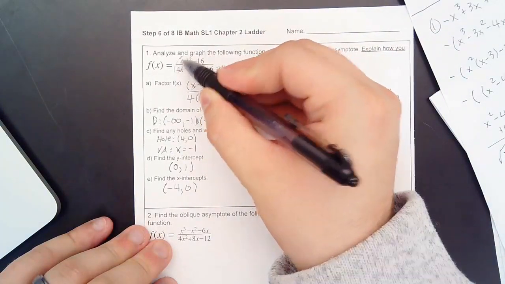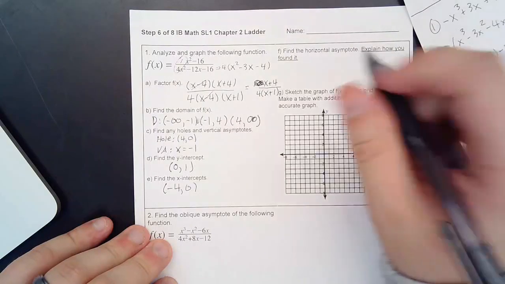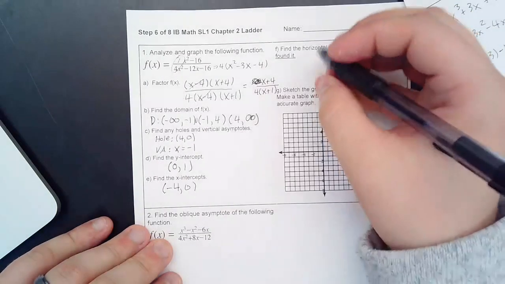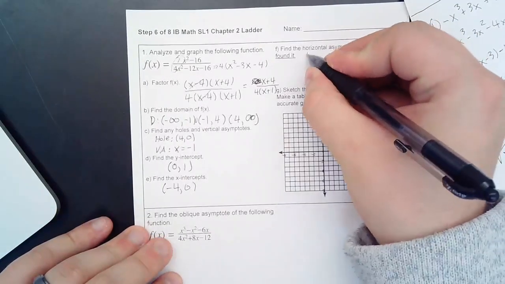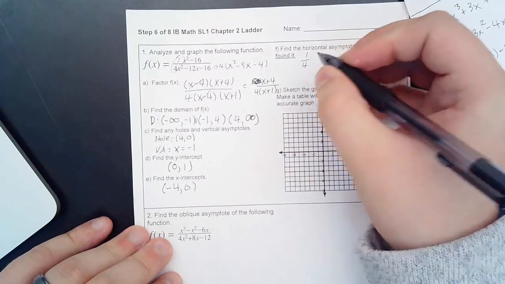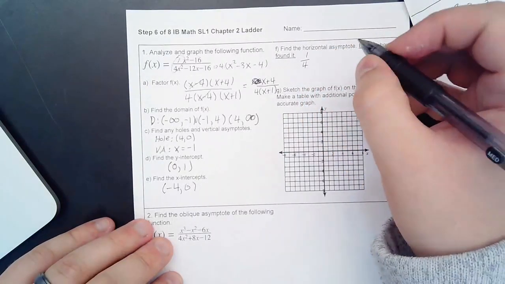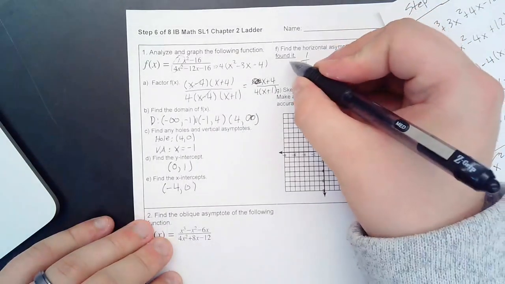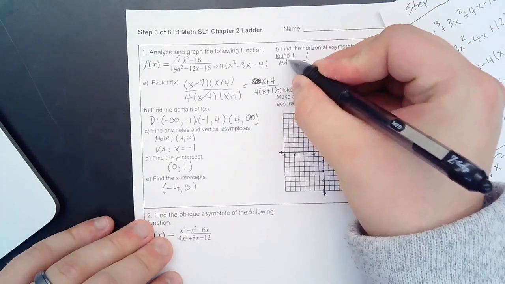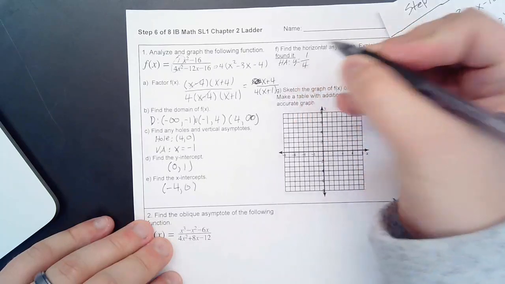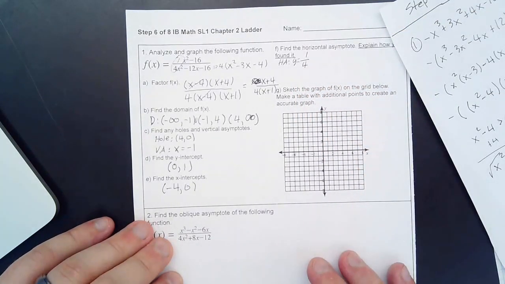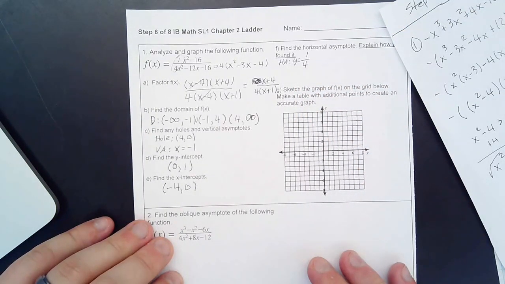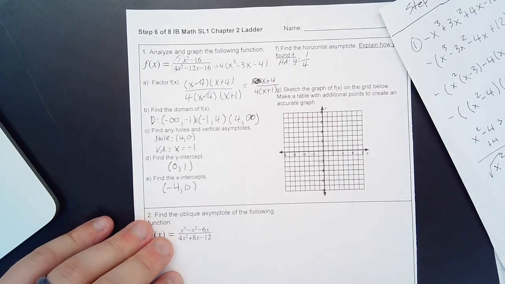So the horizontal asymptote is going to be 1/4. So horizontal asymptote y equals 1/4. Very close. It's going to look like on your graph that it's going to 0, but it's not. So just keep that in mind.